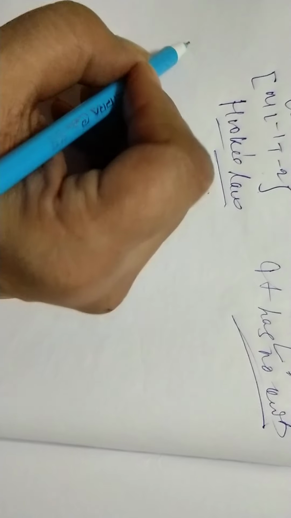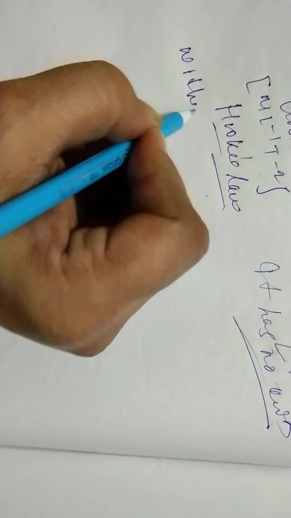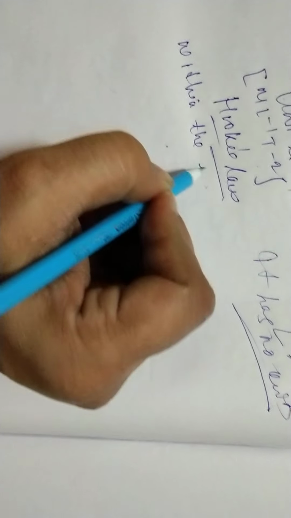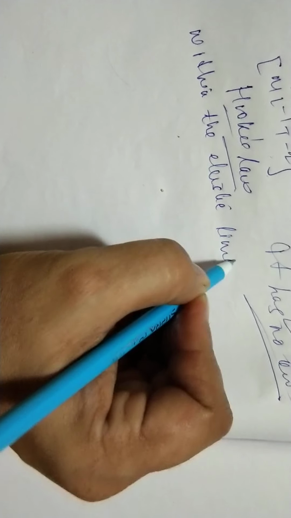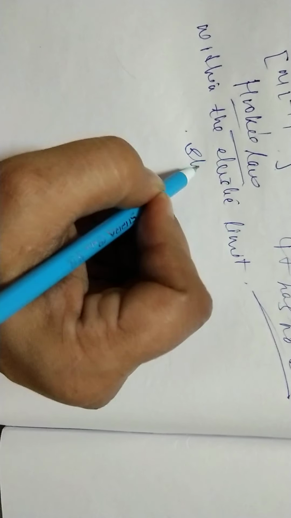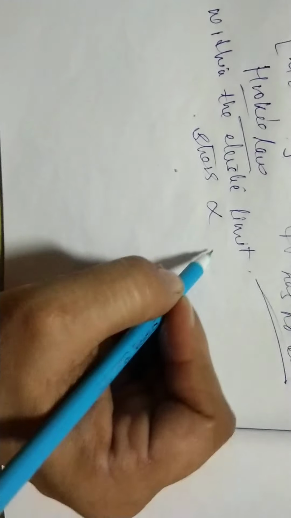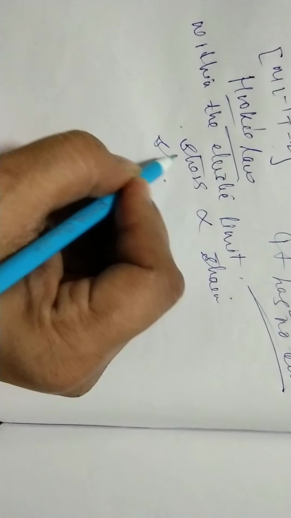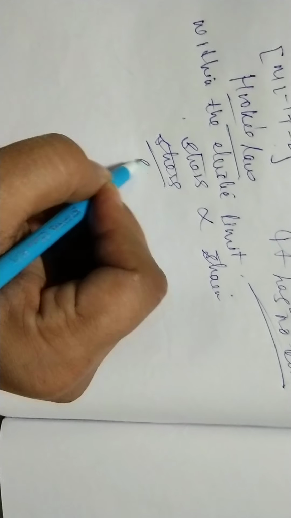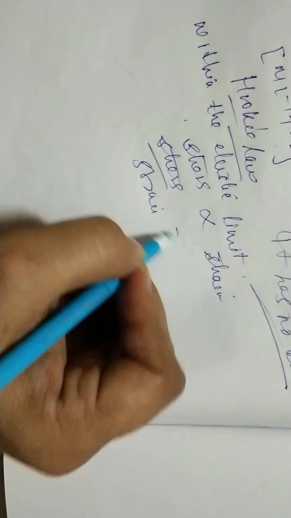According to Hooke, one of the scientists, it states that within the elastic limit, stress is proportional to strain. Or stress by strain is equal to a constant.